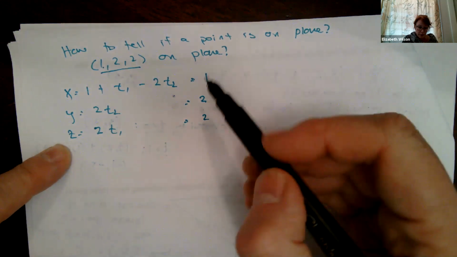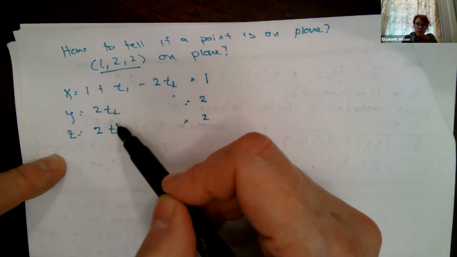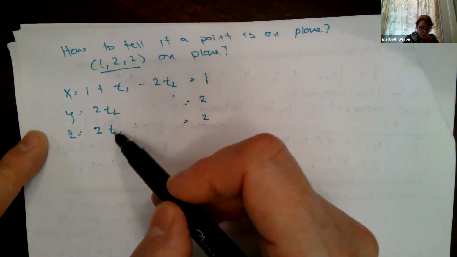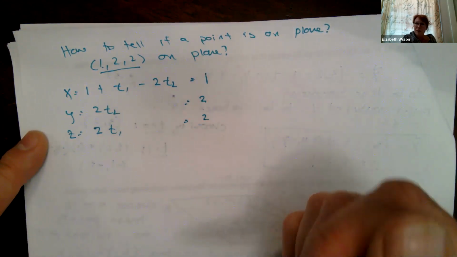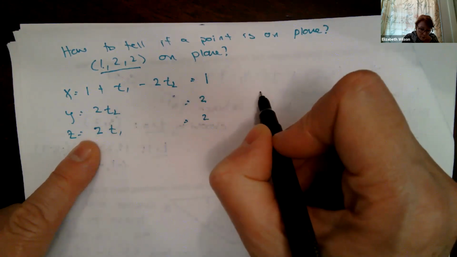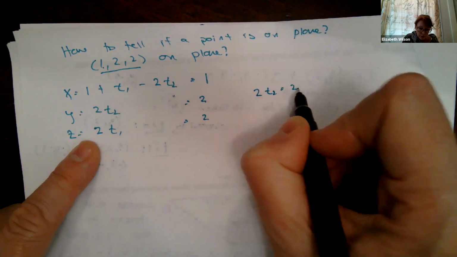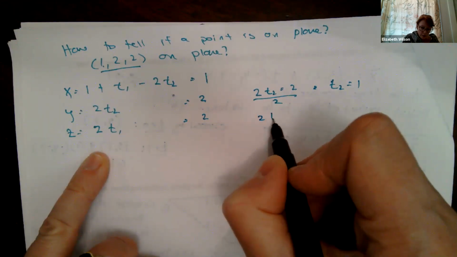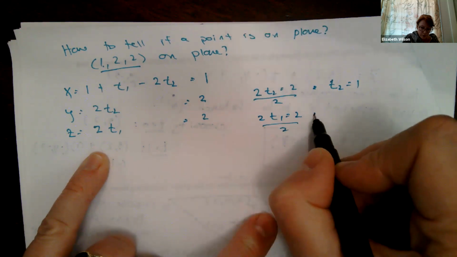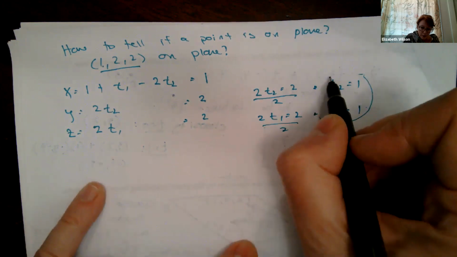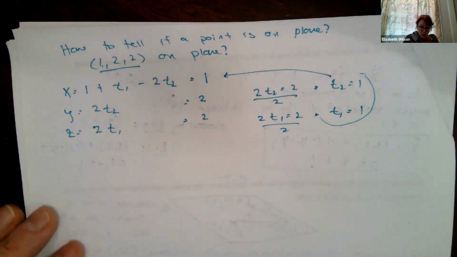Now I have 3 equations and 2 unknowns. t1 and t2 are my unknowns. So I'm going to solve for them. Right here, watch, I've got 2 t2 equals 2, so t2 equals 1. Here, I'm lucky, I've got 2 t1 equals 2, so t1 equals 1. I can take these two values and plug them into my first equation and see if the equality is true.